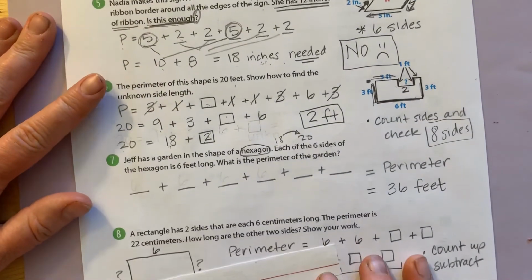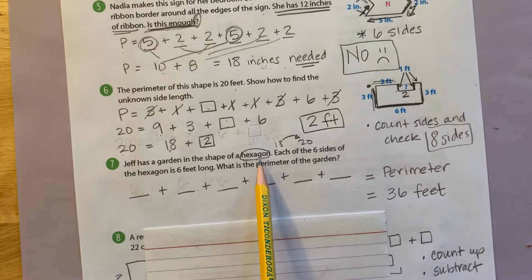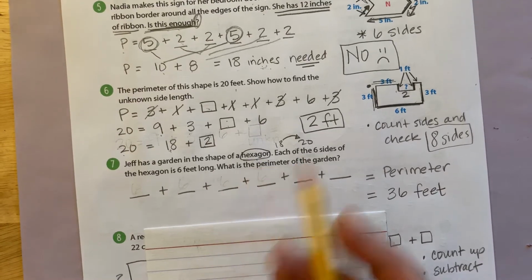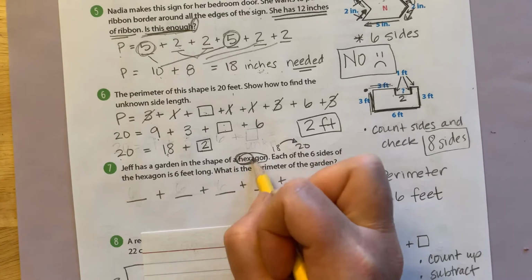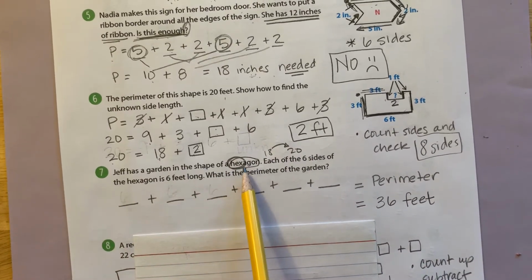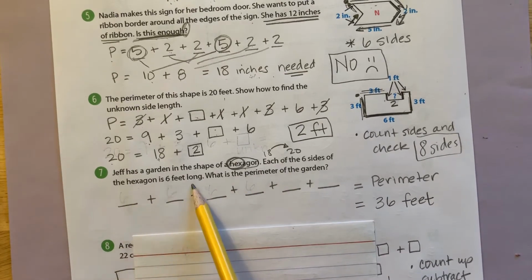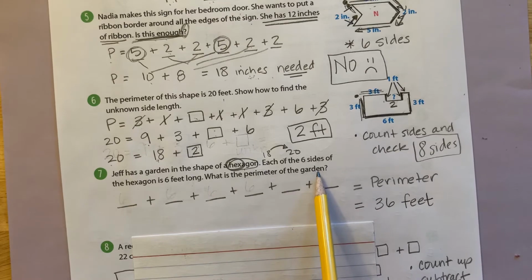Okay, in number 7, Jeff has a garden in the shape of a hexagon. What do we know about hexagons? Hexagons have how many sides? Hex means 6. Jeff has a garden in the shape of a hexagon. Each of the 6 sides of the hexagon is 6 feet long. What is the perimeter of the garden?